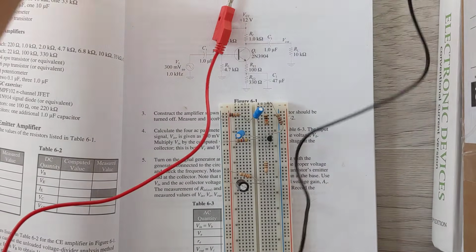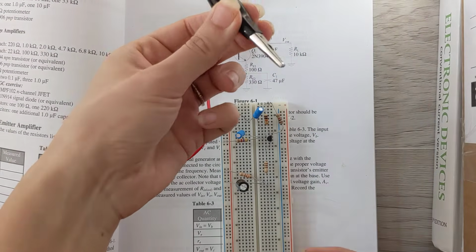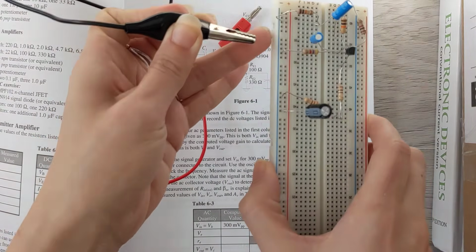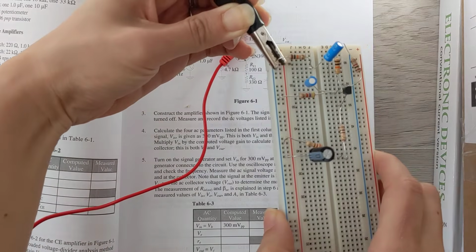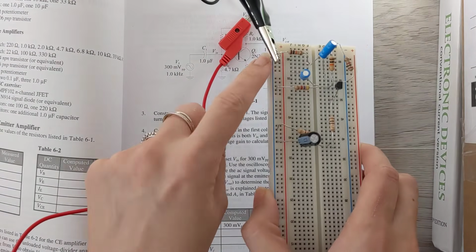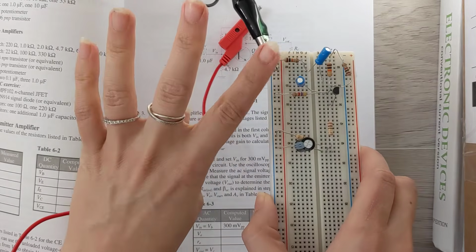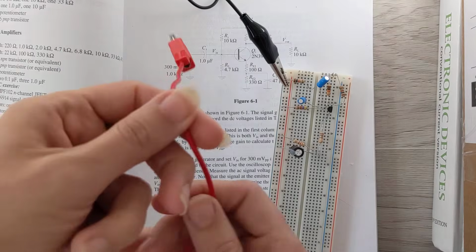Okay, so I'll take it out of the video so you can see the rest of it. Now this is the ground. Where is the ground going? We said this point is where all the ground is going. So I'm going to connect it right here. And since this is connected to all of these, I don't need to worry about them. They're already grounded.